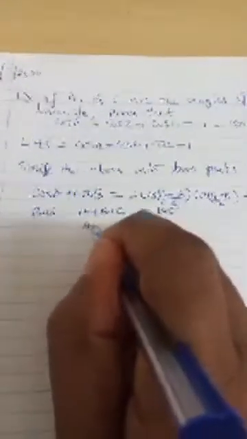But these angles are angles of a triangle, meaning that their total angle sum is 180 degrees. So we can go ahead to look for what A plus B is. A plus B here would become 180 minus C. And that means that A plus B over 2 will be the same as 90 minus C over 2.